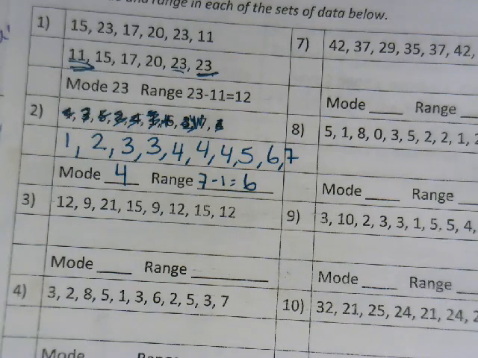Okay, what else? When did you get number 7 for mode? What about 2? 3. What about 4? What about 5? 15? 6?